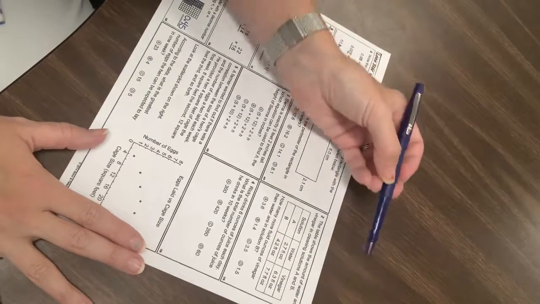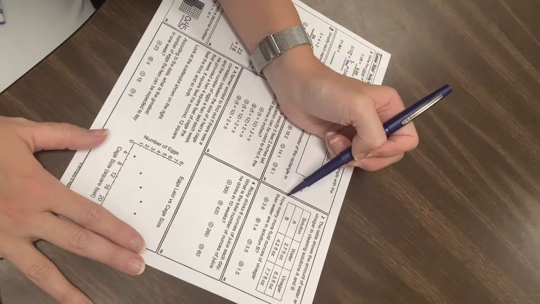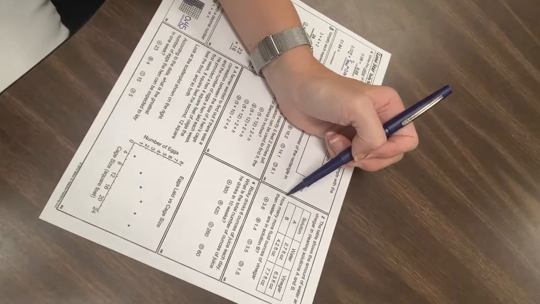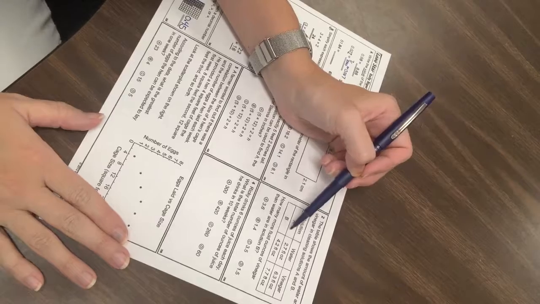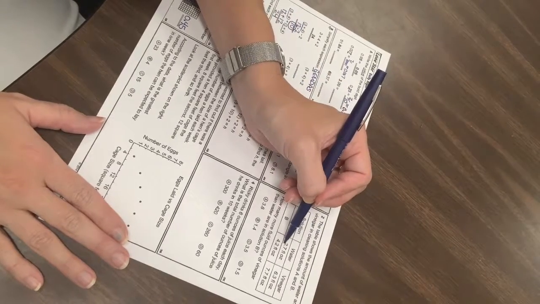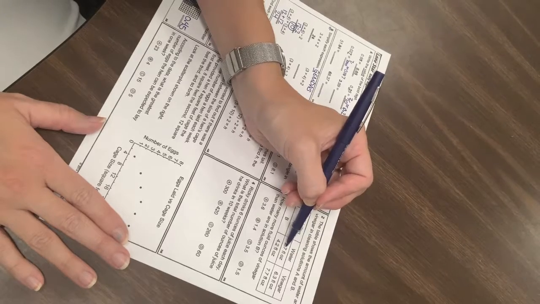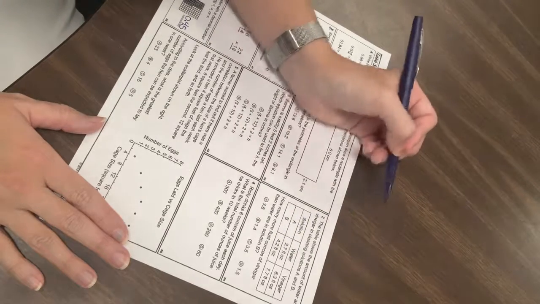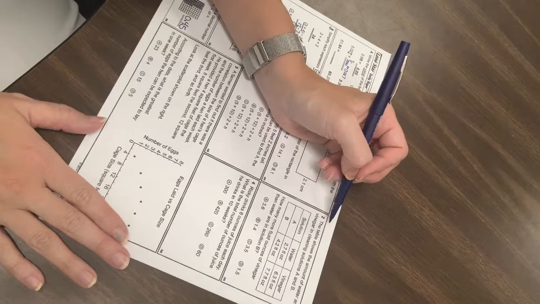On number 2, this is a subtraction problem. This is something else that they should remember from 4th grade because it is just a whole number and the tens place. So as long as they line up their decimal, they should be able to do this. Let me read this again.